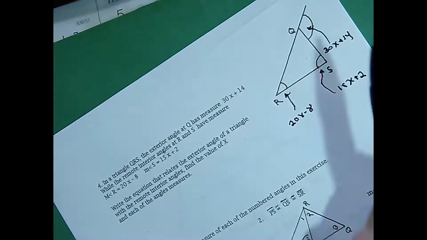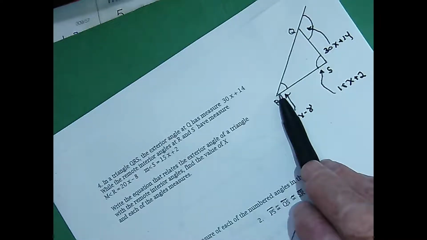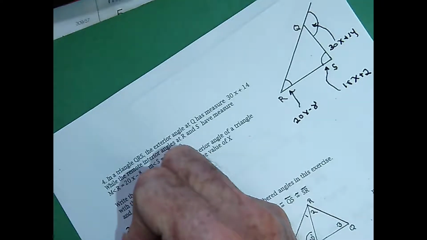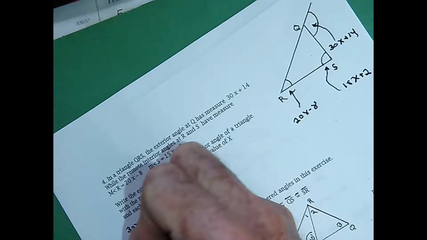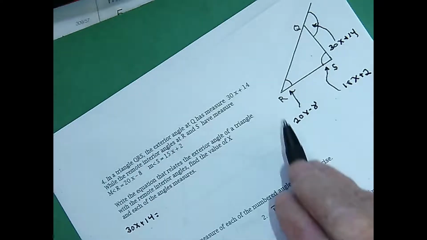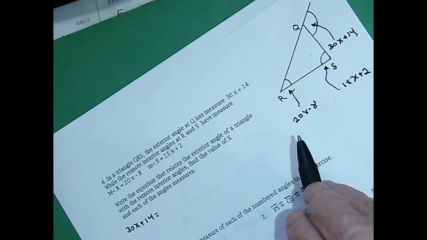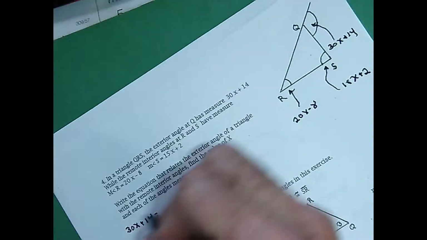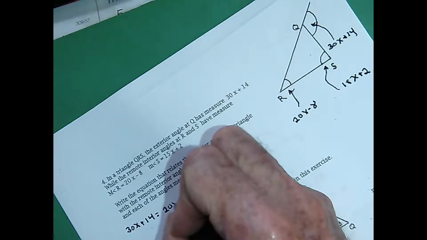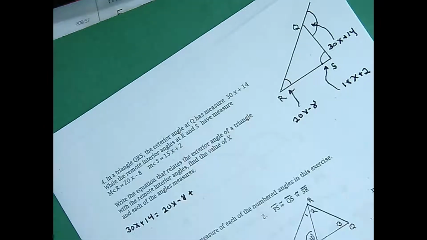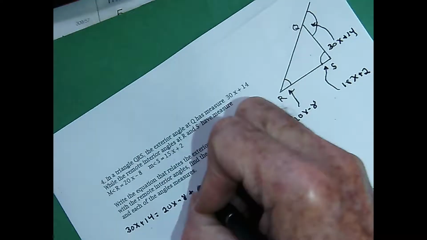What I hope you're realizing is the exterior angle of a triangle equals the sum of the remote interiors. We proved that this year, a couple weeks ago. So the application here would be that 30x plus 14 must be the same as the sum of these remote interiors. Remote just being the distant angles. And that would be 20x minus 8 plus 15x plus 2.